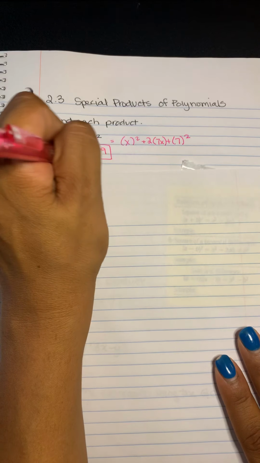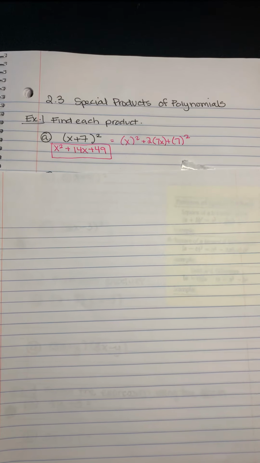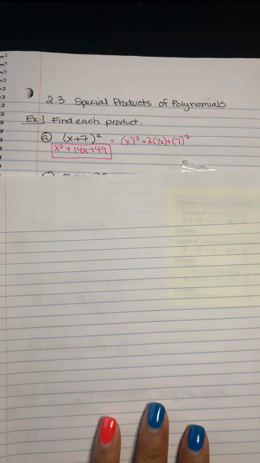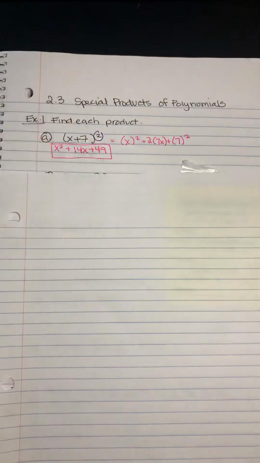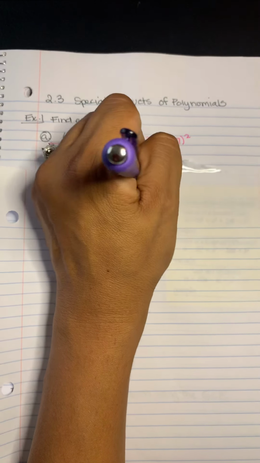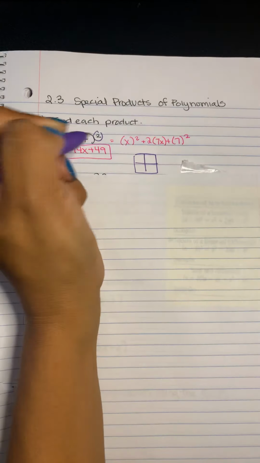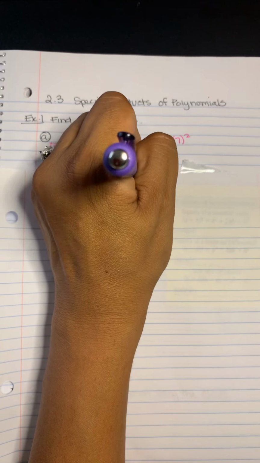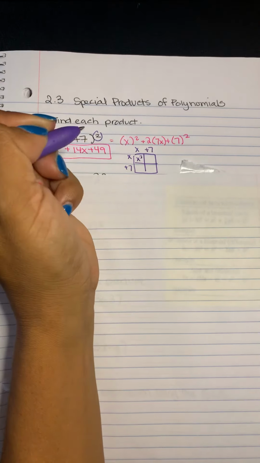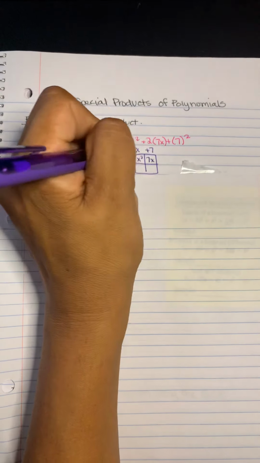Now, if you're like, I don't know, Mrs. Holmes, I don't know about these patterns, it's going to take practice, but you can always check your answer. If you're not confident, use the box method, x plus 7. There are 2 of these binomials, that's what this squared means. Create the box, x plus 7 here, x plus 7 there.